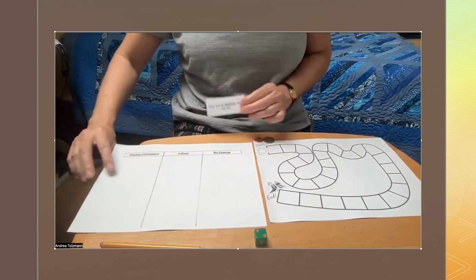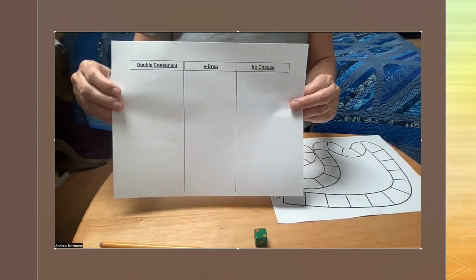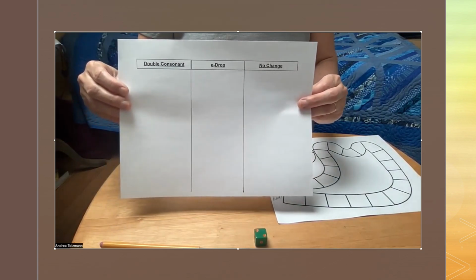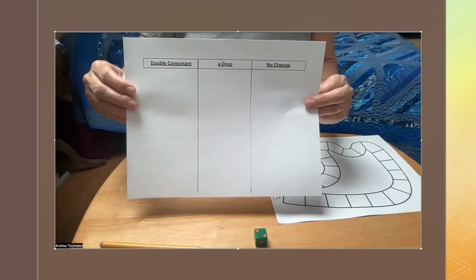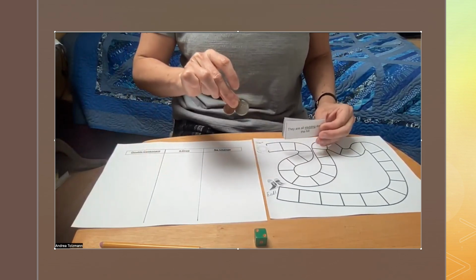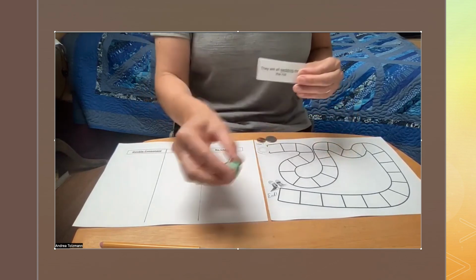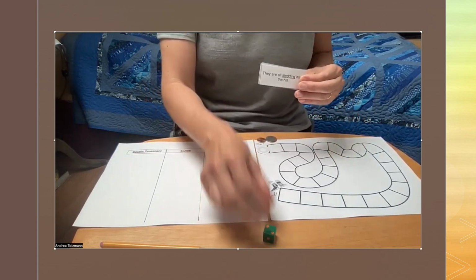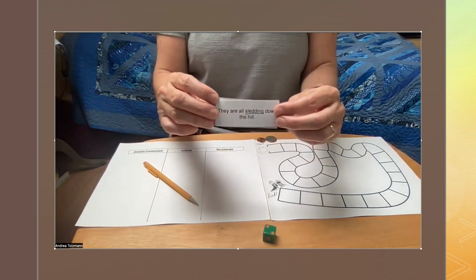I've got my sheet that the students are going to be writing their responses on, and all students will use the same board, whether they will be determining if it's a double consonant inflectional ending, an E drop, or a no change inflectional ending. I've got a couple of pieces that can be used as game pieces. It doesn't matter what those are as long as they're markers on the game board. I have a dice. You could also use 2 dice if you want the game to move faster, and of course a pencil. And then the last thing you need is these sentence cards.